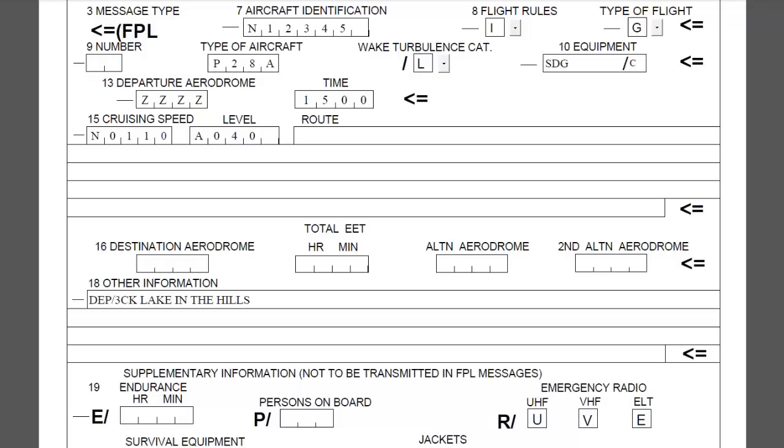If we were cruising at the flight levels above 18,000 feet, you would do the same thing, except you would substitute the A with an F for flight levels. So remember, A for altitude, F for flight levels.